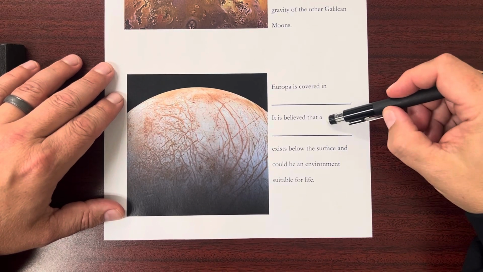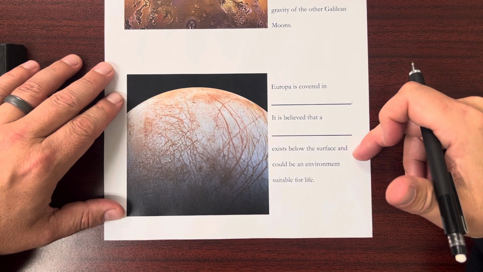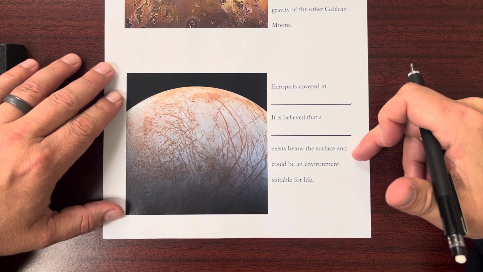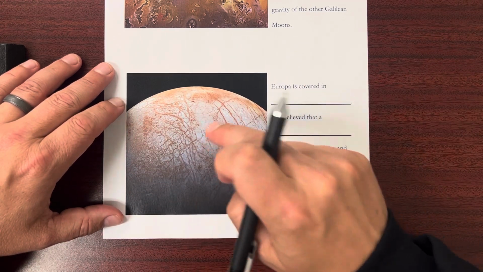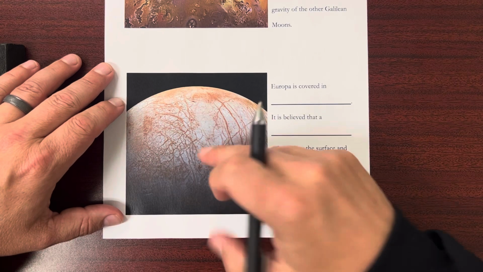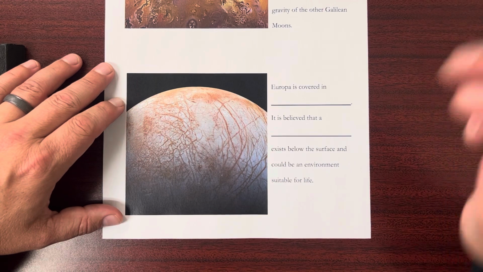It is believed that a large ocean exists below the surface and could be an environment suitable for life. So at some point we'll go out here and try and drill below the surface of the ice and see if there's the possibility of single cellular life out there.